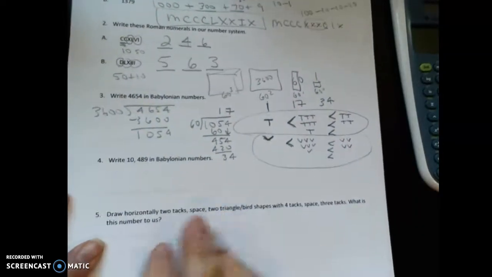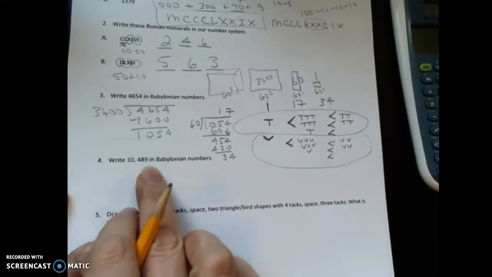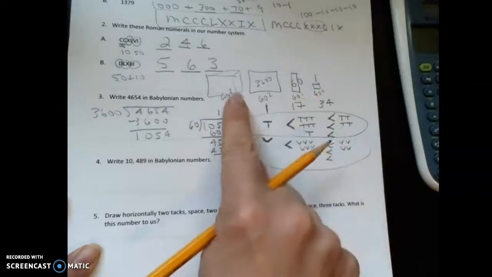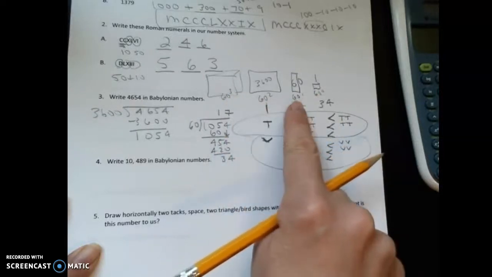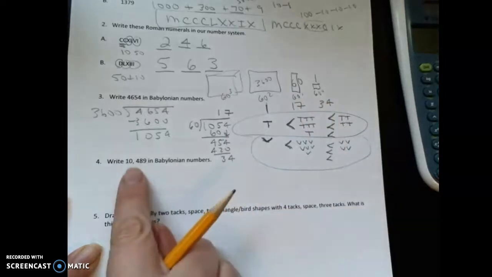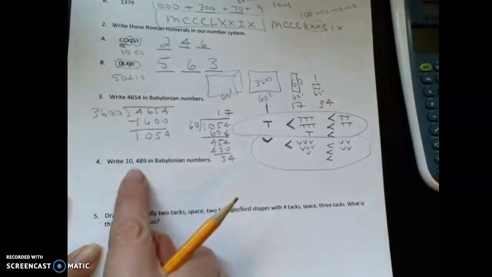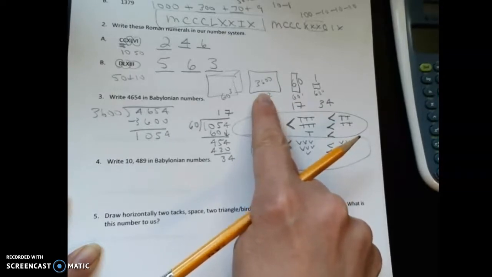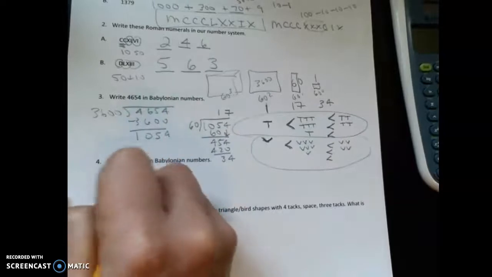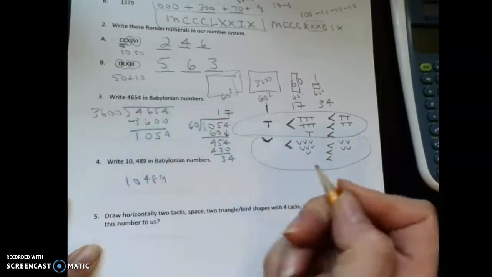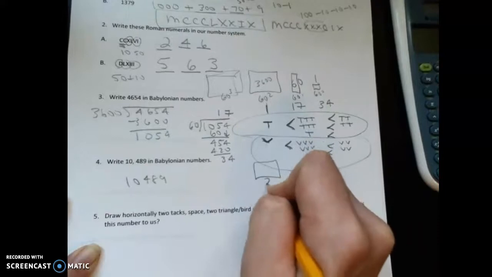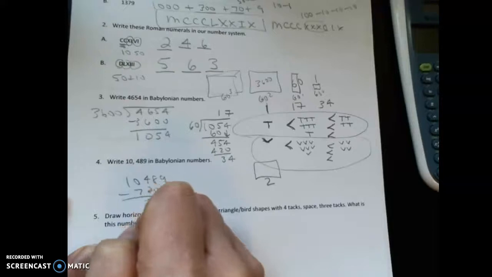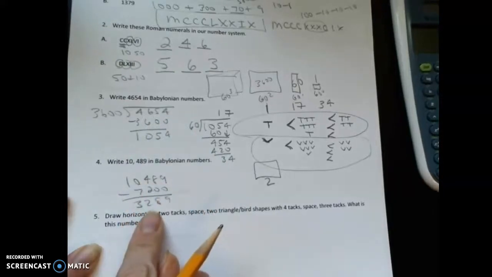All right, so the next one, we have 10,489. Again, we're going to divide a lot and subtract. So I have my chart up above of 60 cubed, 60 squared, 60 to the first, 60 to the 0. Again, 60 cubed is going to be huge, so I know I don't need it. I'm only going to need 2 of my flats here. So 10,489, and I'm just going to draw a flat. I'm going to have 2 flats, which is going to use up 7,200. Subtract, and I get 3,289 left.